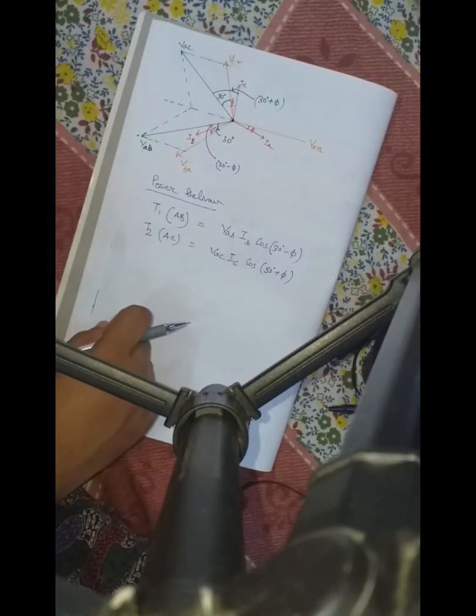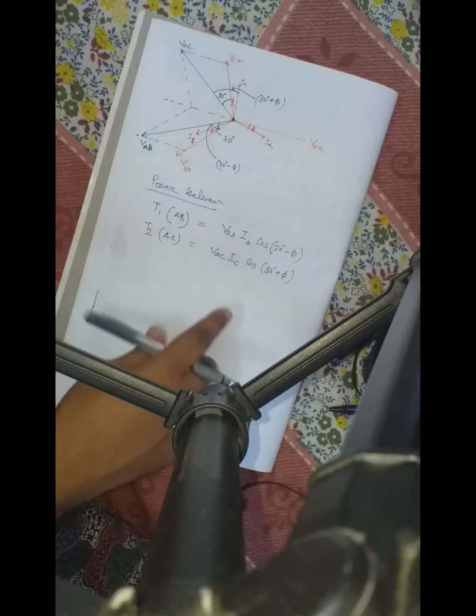Using this formula, they can derive some numericals also.